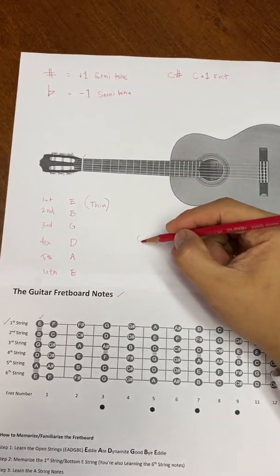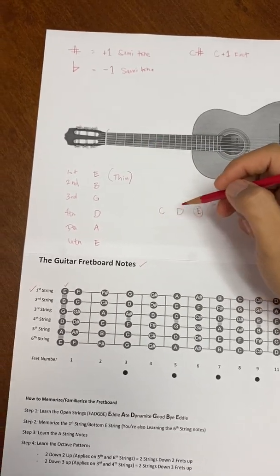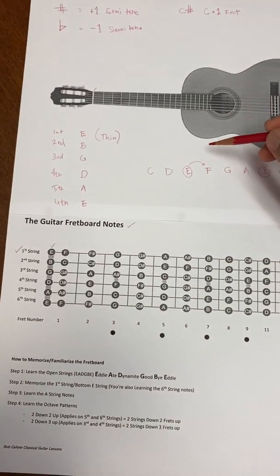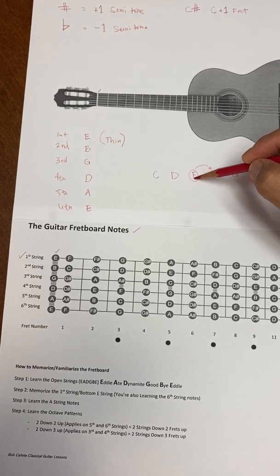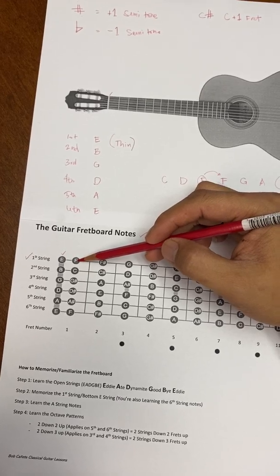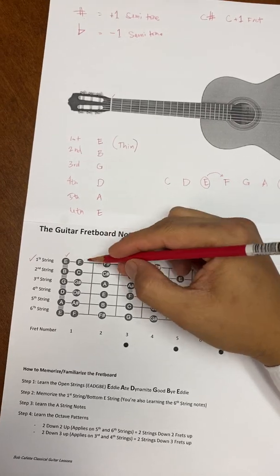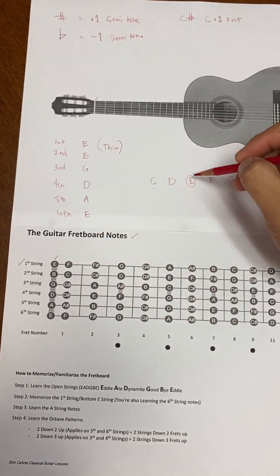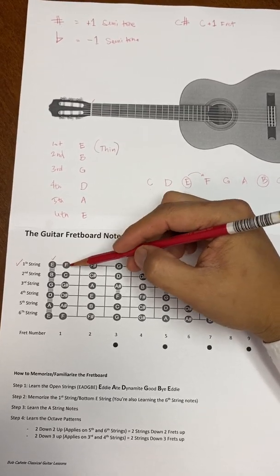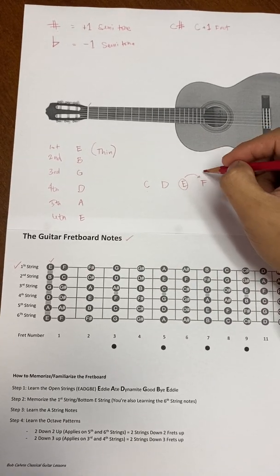So we have C right here. So if you're gonna add one semitone, let's say for example, let's go to E right here. We have E, so let's go to E. And if we're gonna add one fret, if we're gonna press the fret number 1, you will be pressing the F note. So that is here, and that's F. And if you're gonna add one more semitone, that's gonna be on the 2nd fret, you will end up on F sharp.